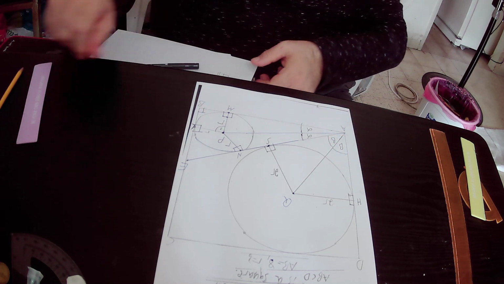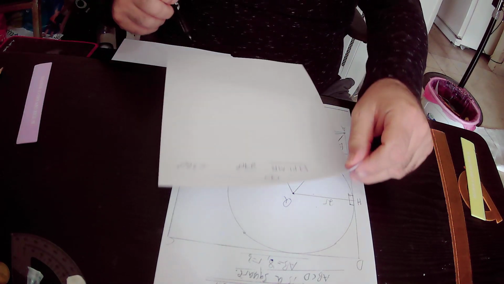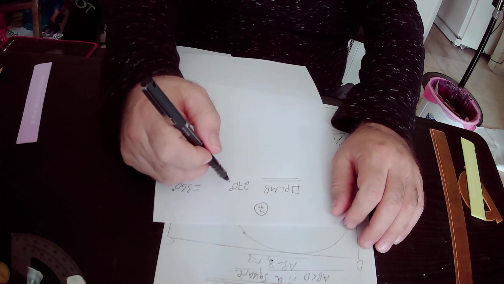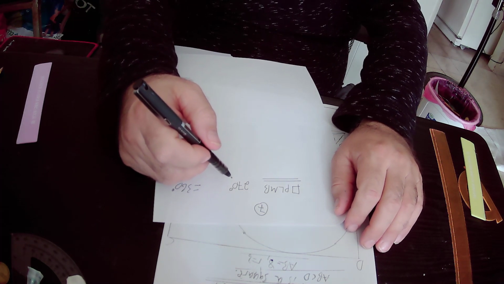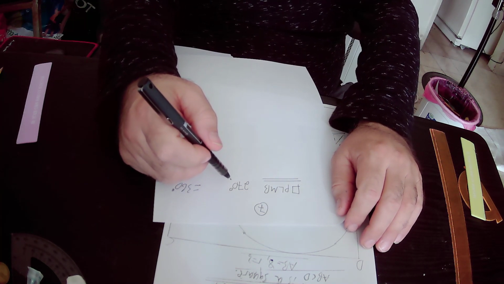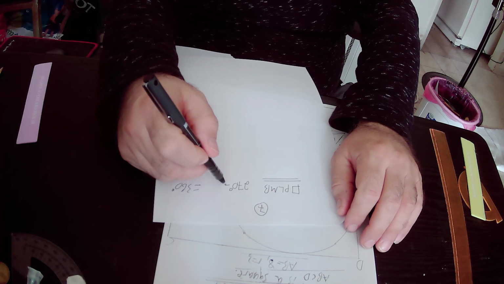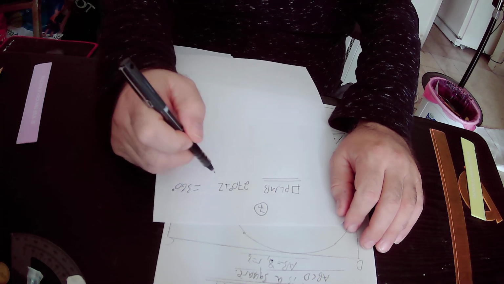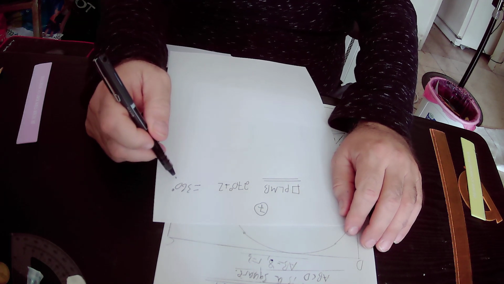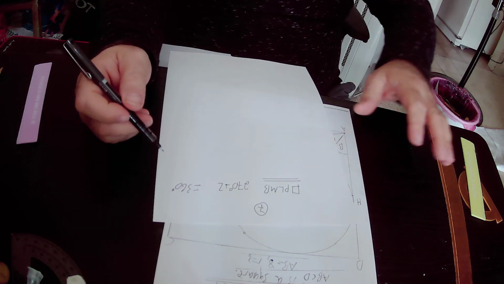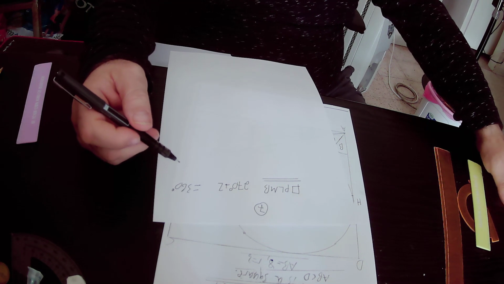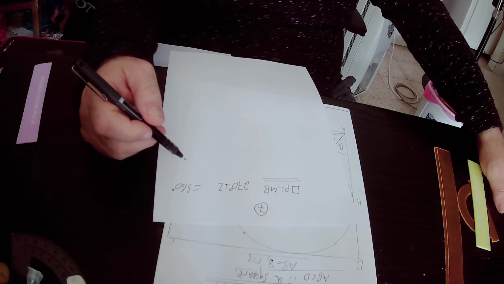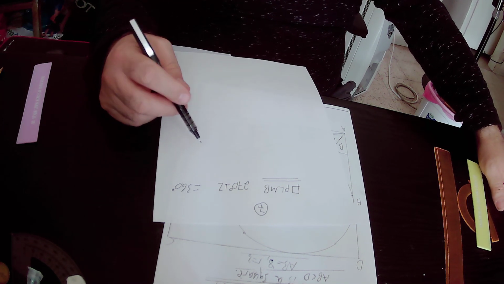then 270 degrees, that is the sum of the three angles of quadrilateral PLMB, plus the size of the fourth angle must be equal to 360 degrees, according to the rule that the sum of the angles in any quadrilateral equals 360 degrees.